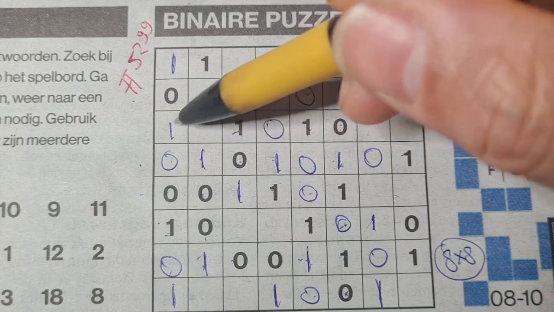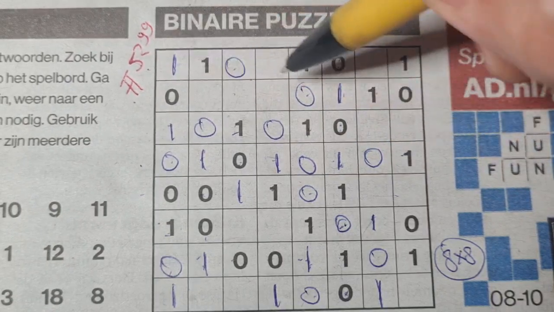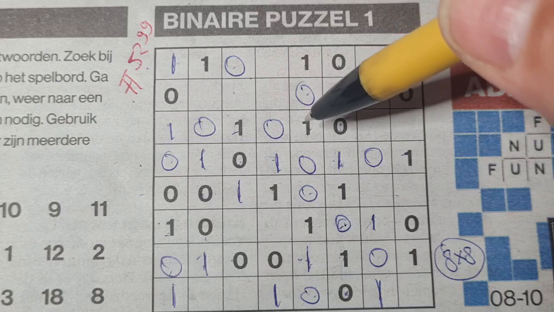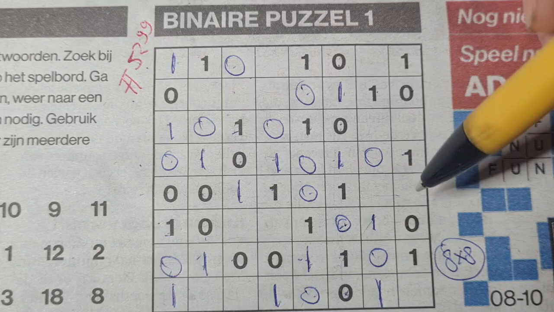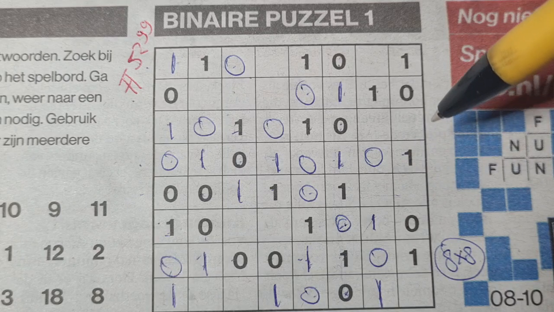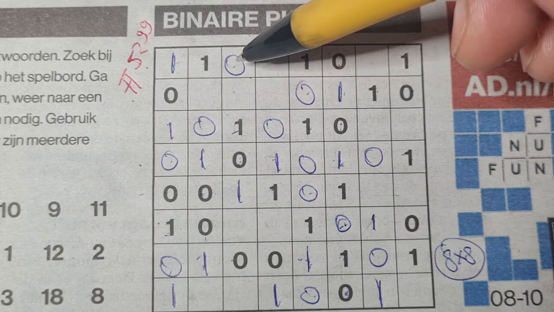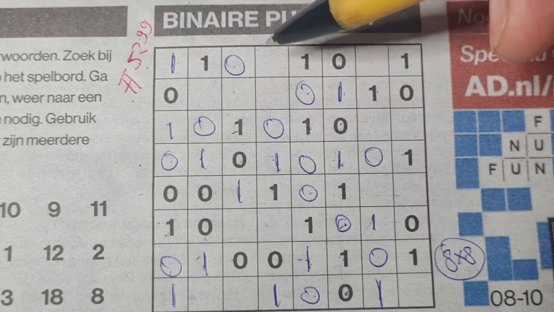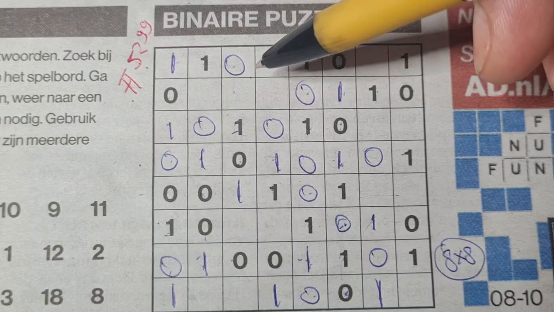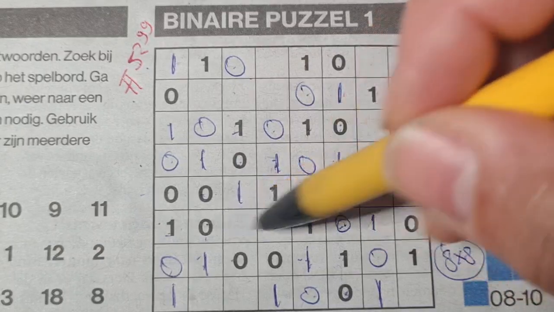Then, between 2 1s comes an O. Double one, here no, there no. Well, need to think now. Need to think. Double one. Overlook this. Double one. Here no, there no. Between 2 O's comes a 1.